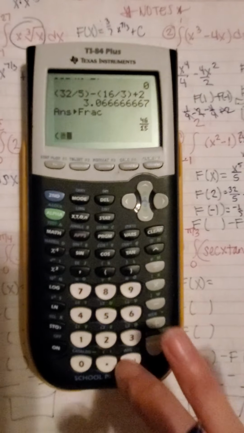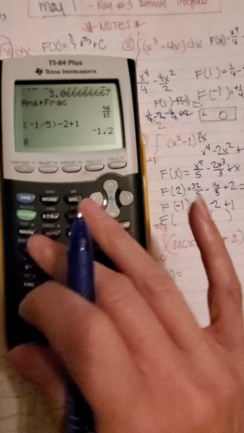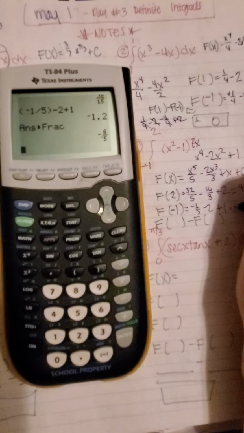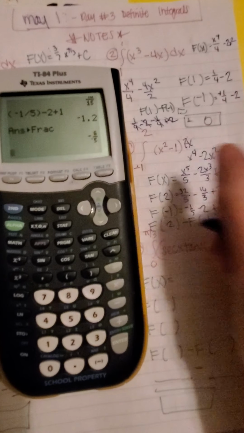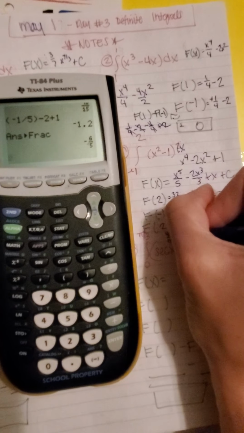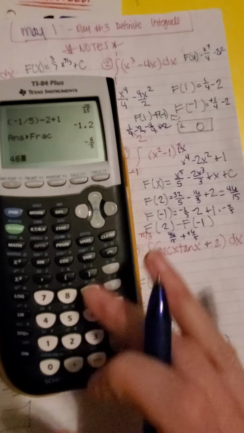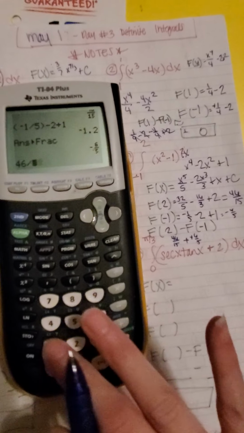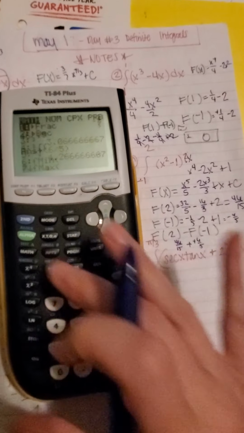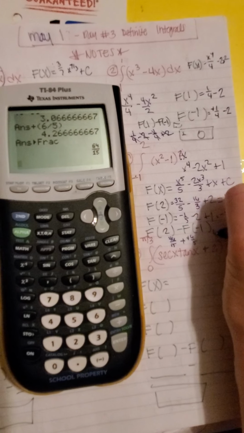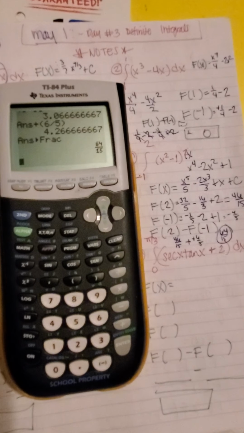So again, negative 1/5, minus 2, plus 1. That's going to tell me, it doesn't really matter. That's going to be negative 6/5. So I'm going to be taking 2 minus what happens at negative 1. So that 46 over 15 minus negative 6/5, which means add that. So again, type it in, 46 divided by 15. That'd change it if I typed in the wrong thing. And then plus 6 over 5. Again, math, enter, enter. That's going to take me to 64 over 15. Oh, if I had multiplied that by 3, that would have got me to the same place.